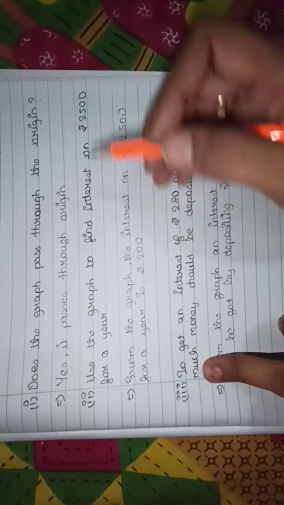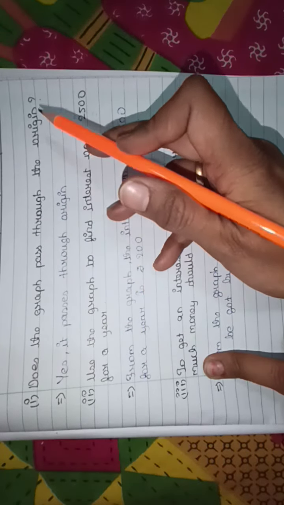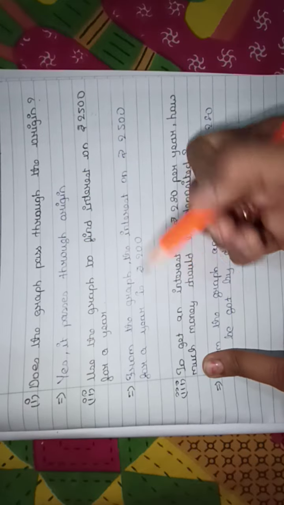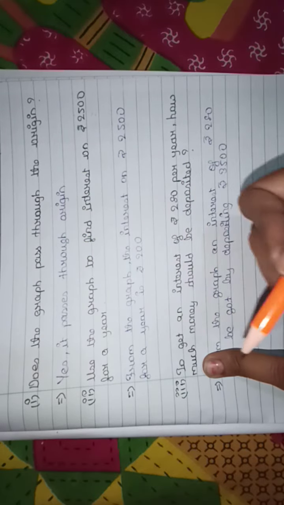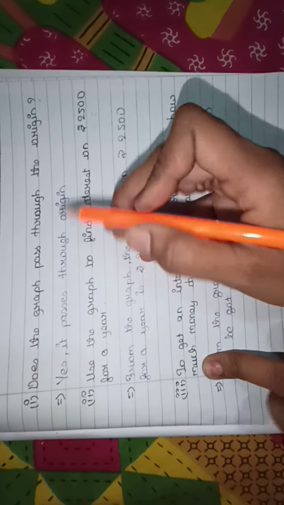So what is the first question that is asked? Does the graph pass through the origin? Yes, when we have extended the line, it is touching till origin. That means it will pass through origin. So yes, it passes through origin.